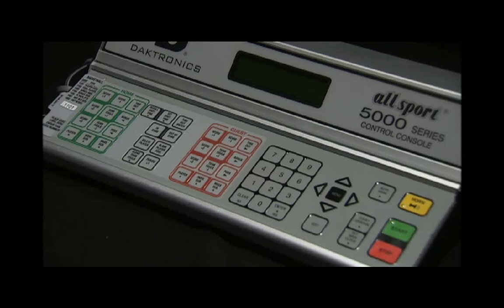As you prepare to utilize the All-Sport 5000 console for basketball, there are a few specific menu options to begin setting up. After you have turned on the console, the menu will prompt if this is a new game and if a new code needs to be entered.